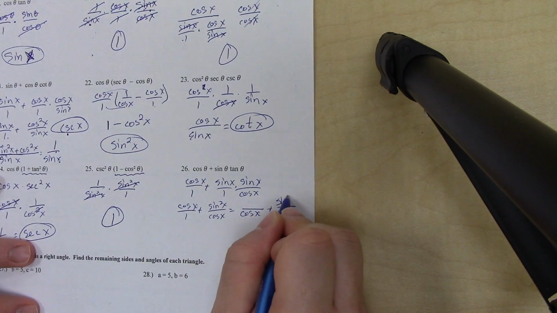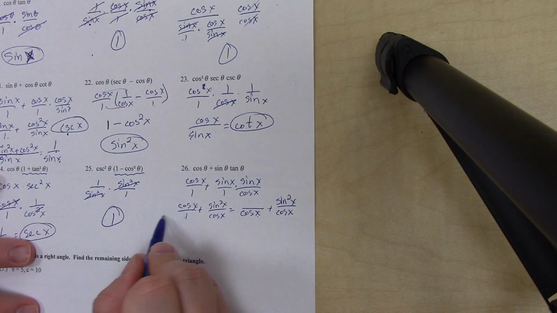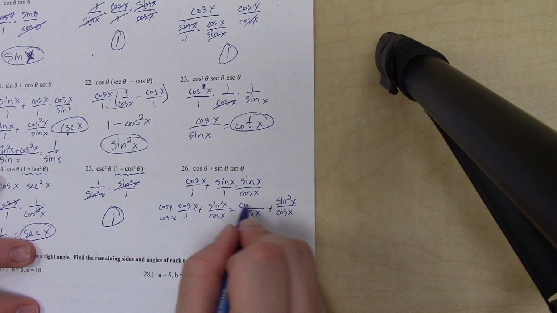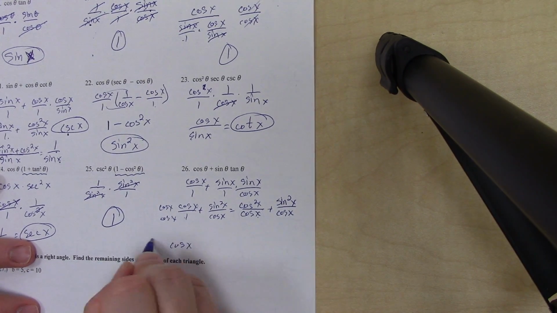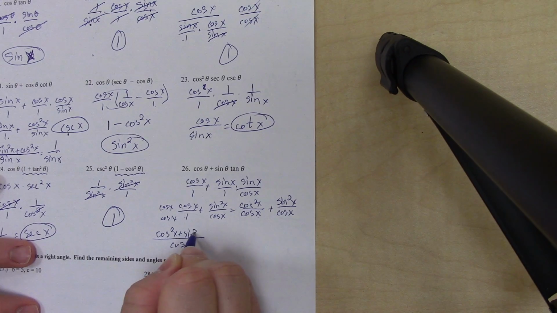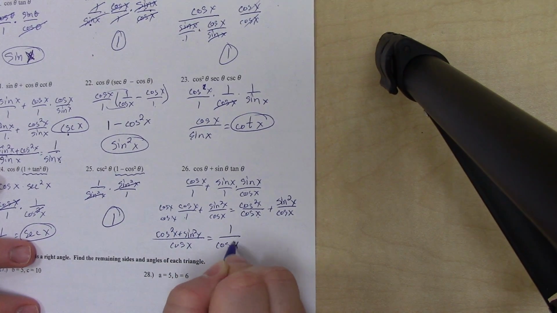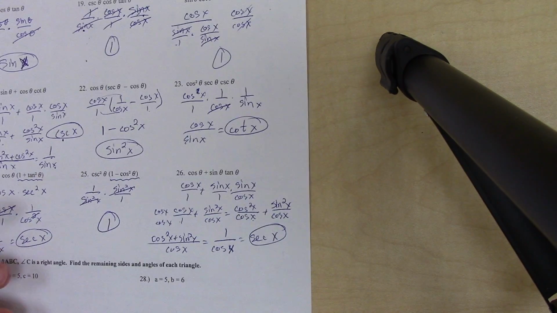And I'm going to go more in depth on this one than I did the previous one. To get cosine x on the bottom, I have to multiply the top and bottom by cosine x. So that's how I get cosine squared x. Now that I have a common denominator, I can just add my tops. Cosine squared x plus sine squared x should trigger right away as being 1, and 1 over cosine x is secant x. And that is the answer for that one.